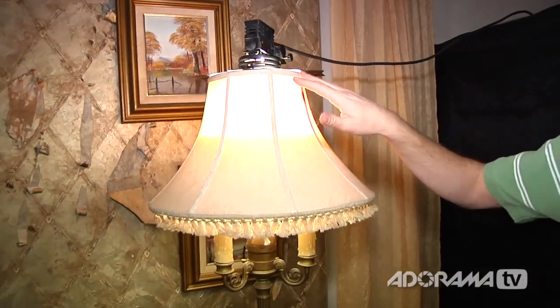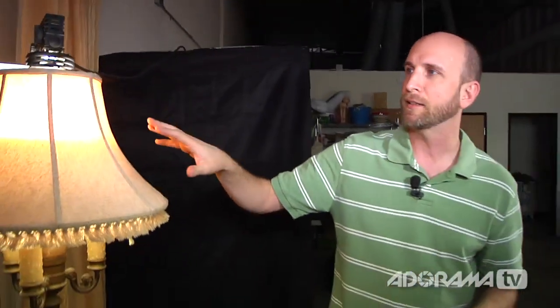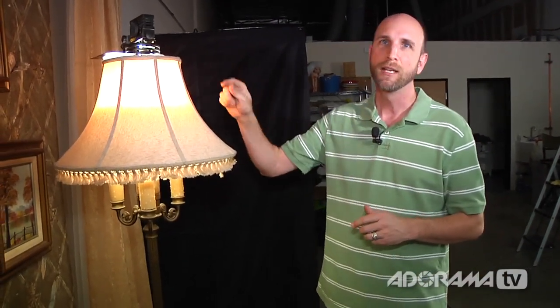Now, you need to be careful if you're doing something like this to make sure that the fixture that you're putting a light on can take the heat. This one can, because we made sure it was specially set up for this. So don't just put a light anywhere or it could catch something on fire. It's very, very dangerous to do that, but we made sure we did this in a safe way.